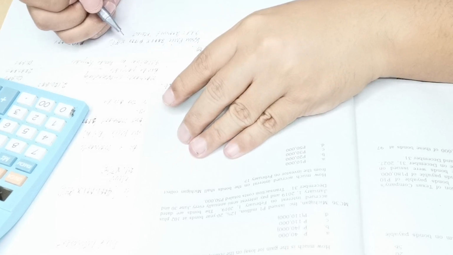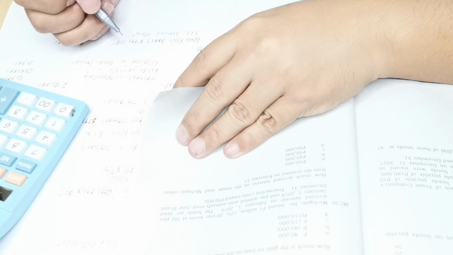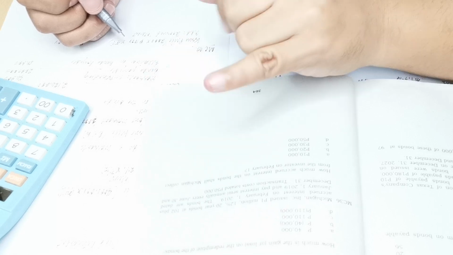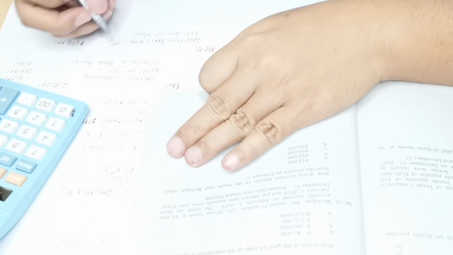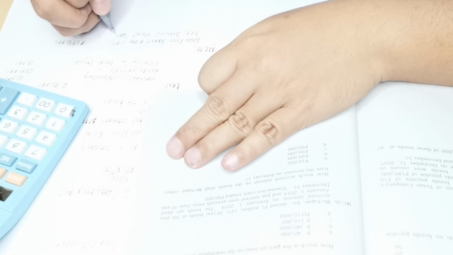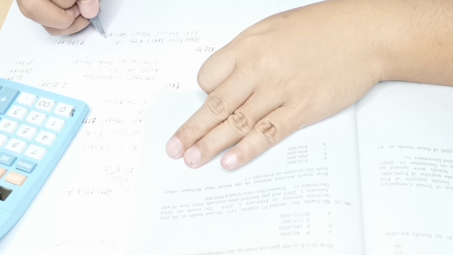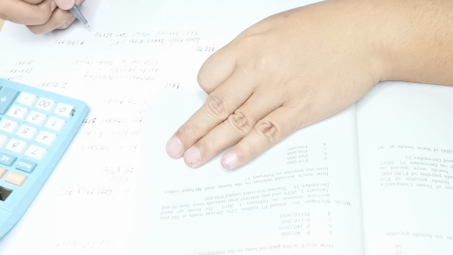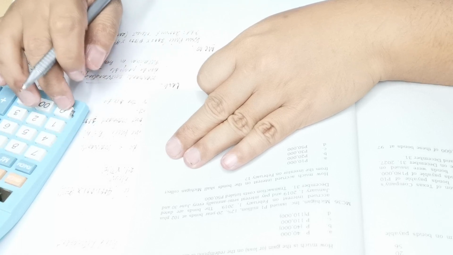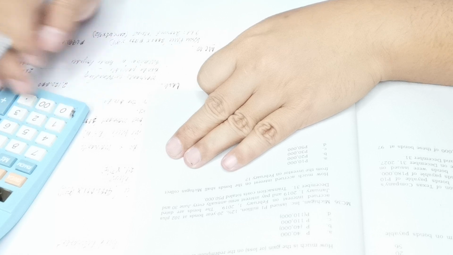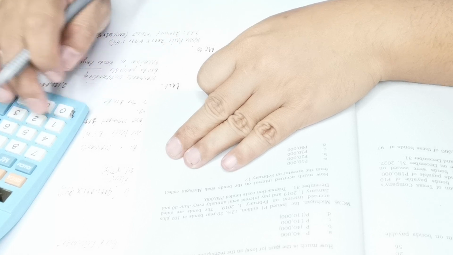The bonds pay interest every April. April is the interest payment date, and they issued it in July, so April, May, June, 3 months. So that's 2 million times 10% times 3 over 12, which is 2 million times 0.10 times 3 divided by 12.